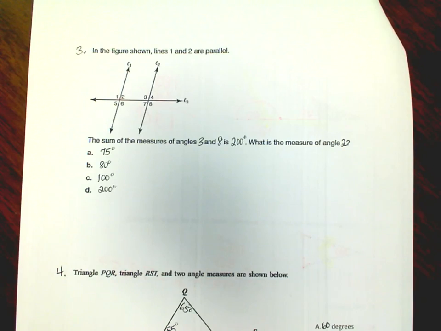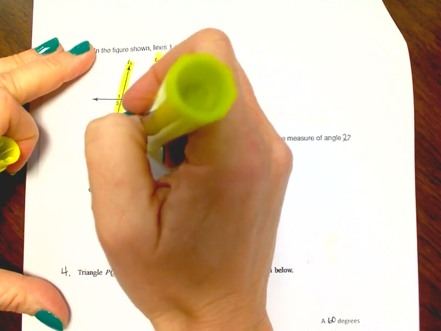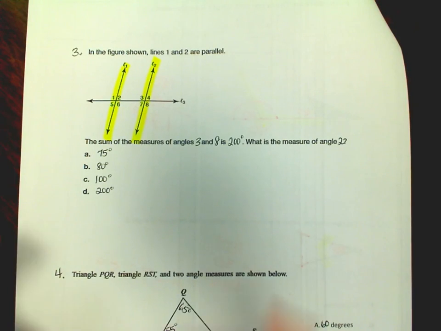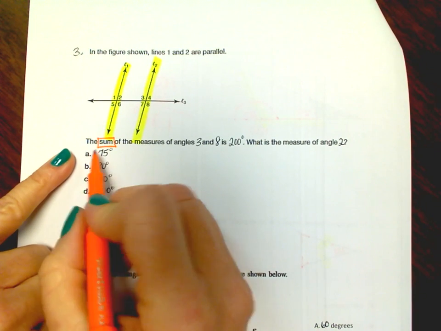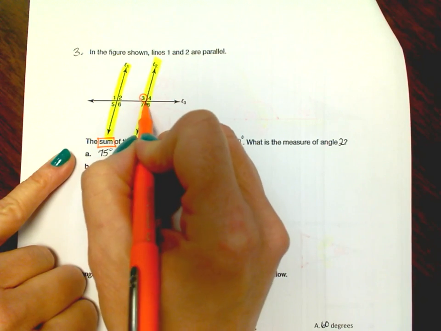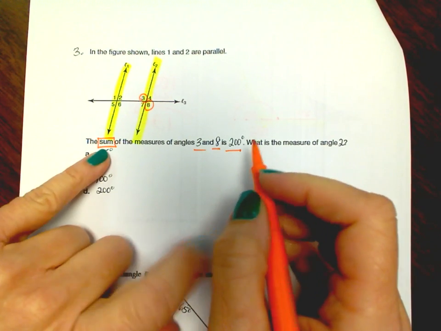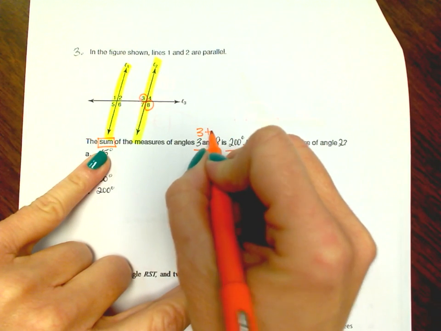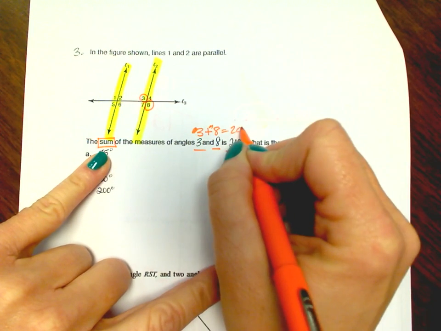Number 3. In the figure shown, lines 1 and 2 are parallel. Okay, so here's our lines, and they are parallel. The sum, there is a key word right there, vocabulary. The sum of the measures of angles 3 and 8 are 200. So with this being sum, that would be 3 plus 8 of the angles are going to equal 200.